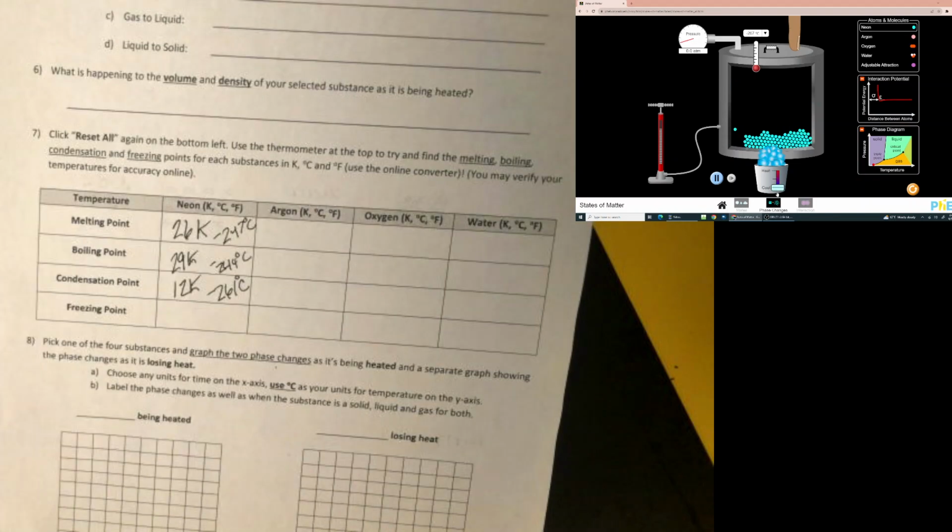And lastly, our freezing point. Let's keep bringing down the temperature until everything forms a nice structure. I don't know if we're going to get much tighter than that. And that is negative 270. And in Kelvin, that is 4 Kelvin. So you're going to do the same thing for all those, for argon, oxygen, and water.